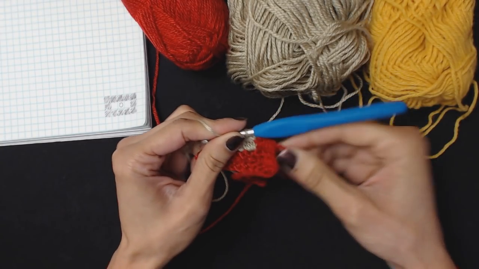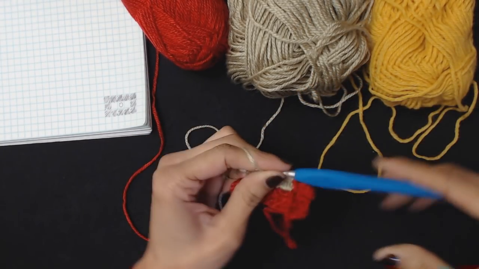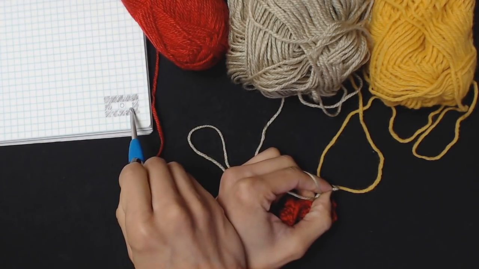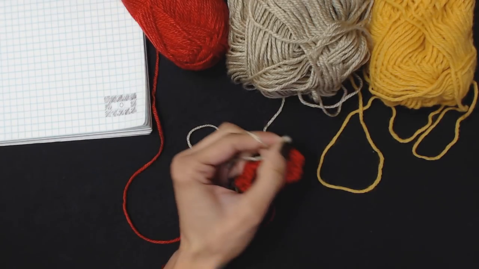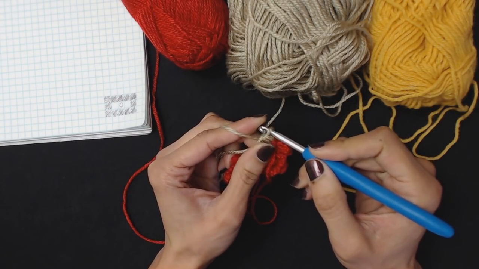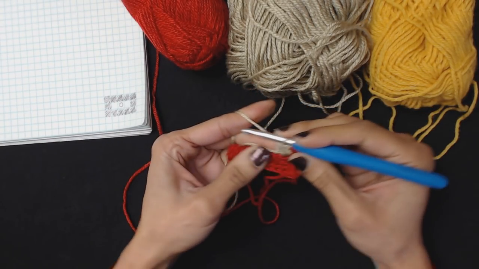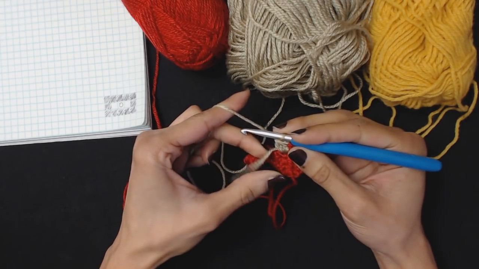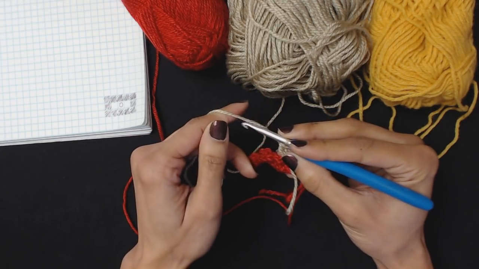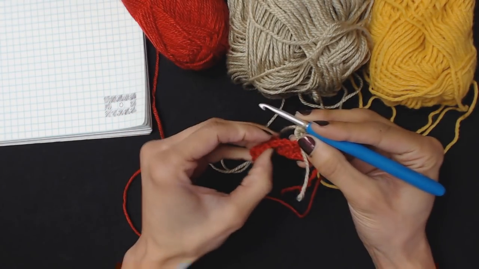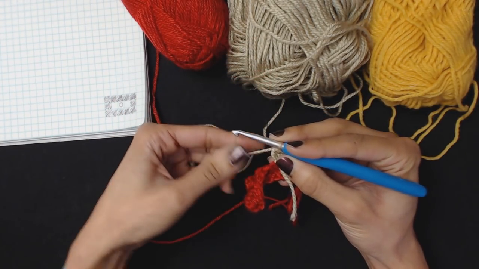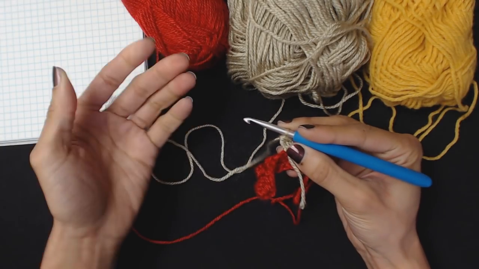Okay, so I have finished the bubble stitch, and according to my graph, I've got another color change. So that's the yellow, and I'm going to go ahead and color change to the yellow. Now I'm going to show you a couple of yarn traveling techniques in this piece. But first, let's concentrate on the color change.